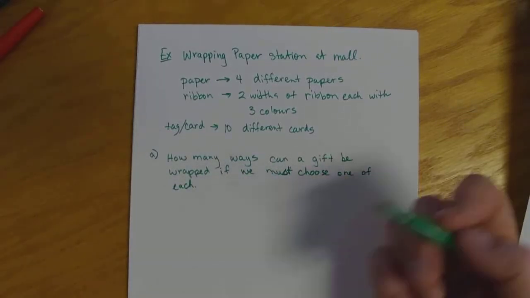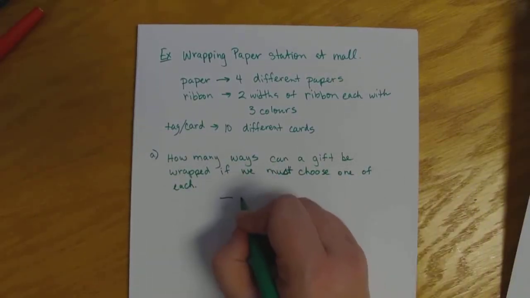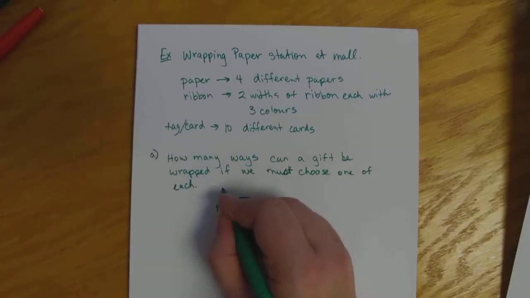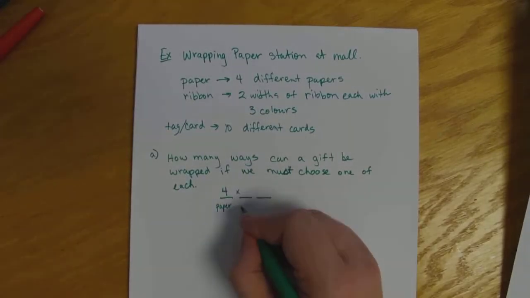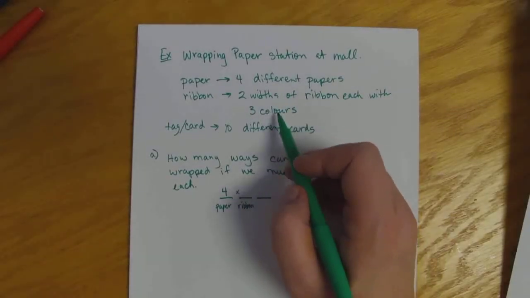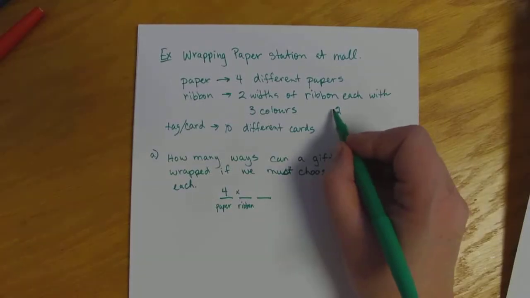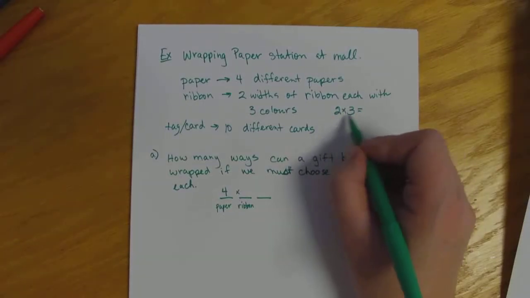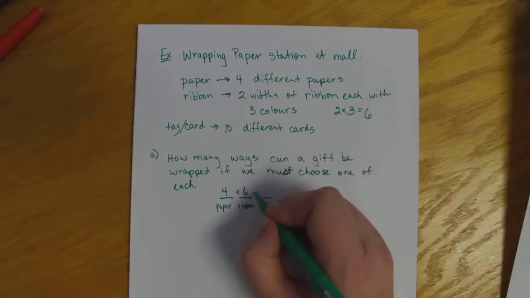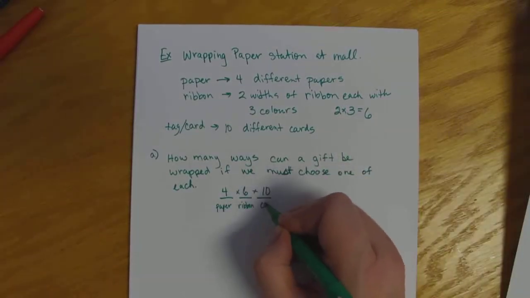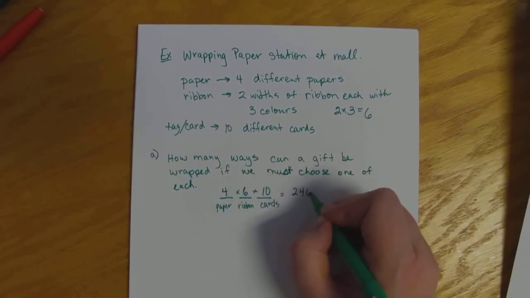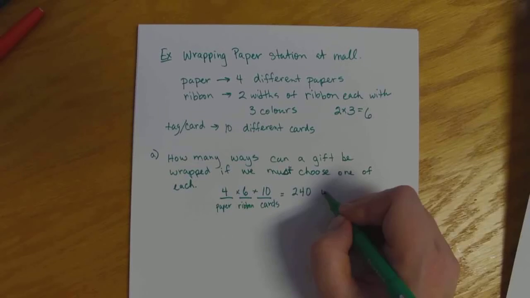One paper, one ribbon, one card. So you could draw the tree, or you could just put 3 lines. This is for the paper. So we have 4 choices of paper, and then ribbon. We don't have 2 or 3 choices of ribbon, we actually have 6 because there's 2 widths, each with 3 colors. That's a little multiplication principle there. So there's 6 different ribbons, and then 10 different cards. So that's 240 ways.